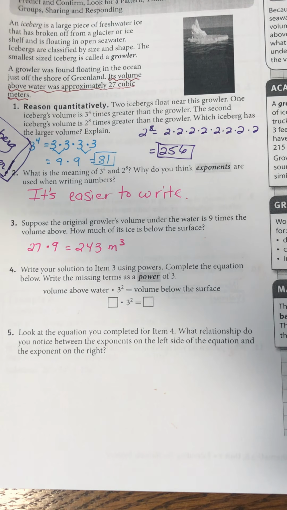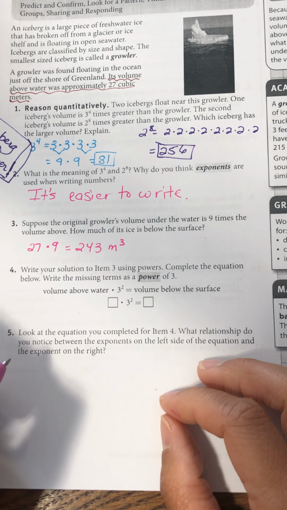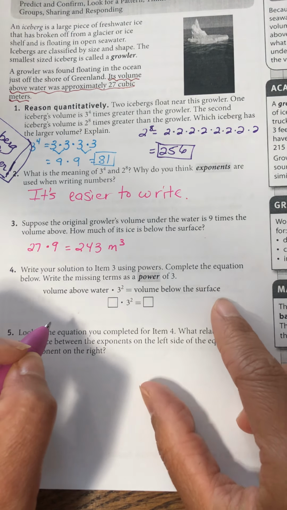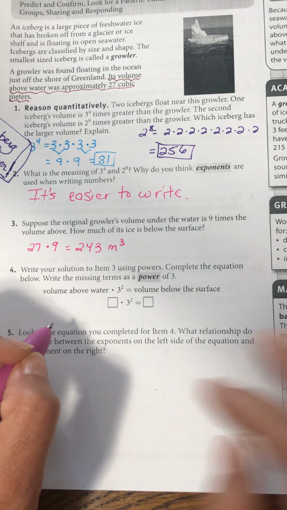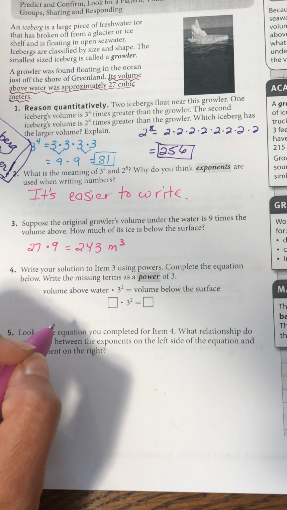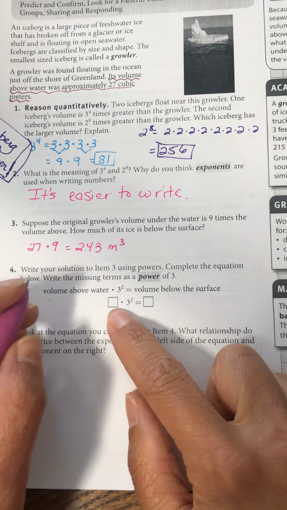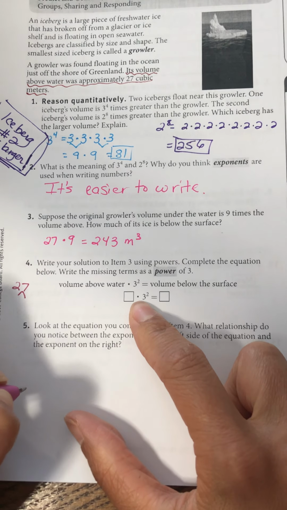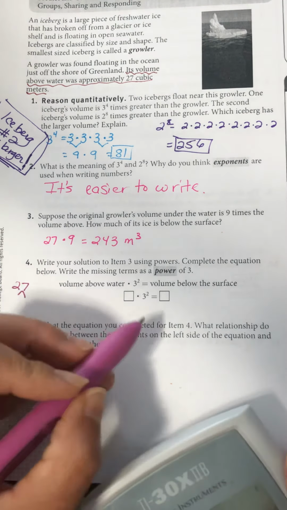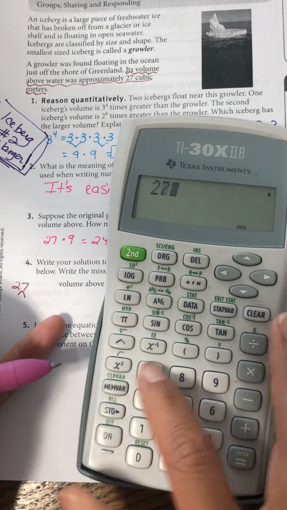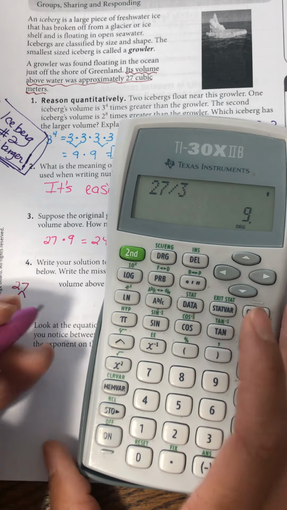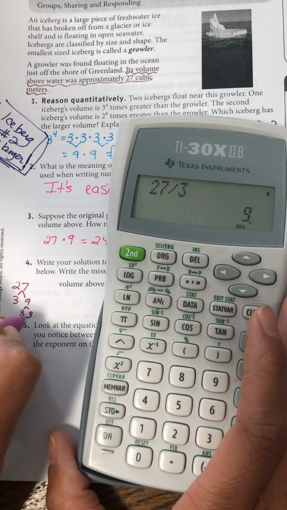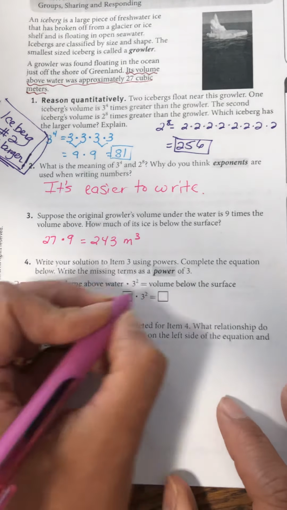Okay, that's different. So it says write the missing term as a power of 3. So we have the volume above the water times 3 to the second equals the volume below the surface. Well, the volume above the water was 27. So how can we write that as an exponent? Well, let's see. Let's do a little factor tree. 27. Well, since we're using 3s, is 27 divisible by 3? I think it is. Actually, I know it is. 3 times 9, and we can break down the 9 to 3 times 3. So 27 is the same as 3 to the 3rd.